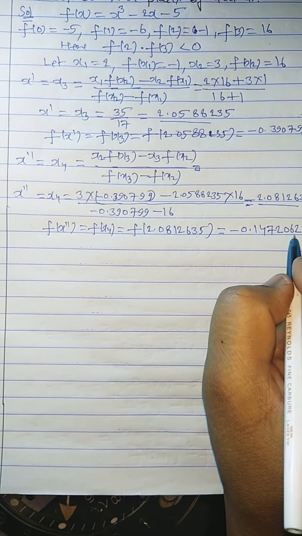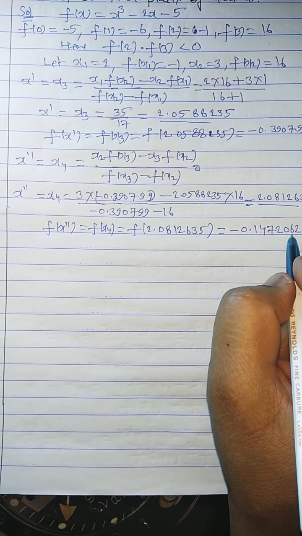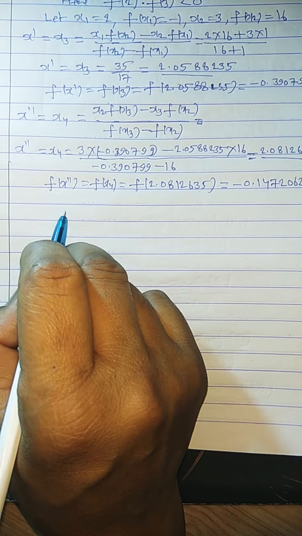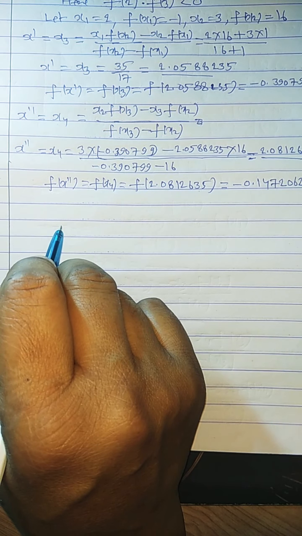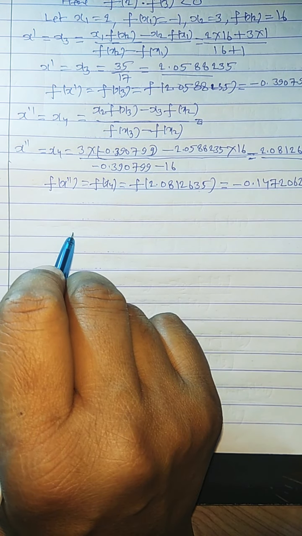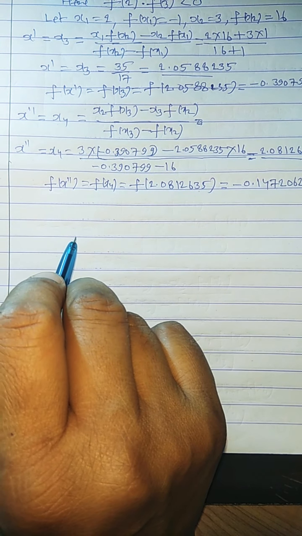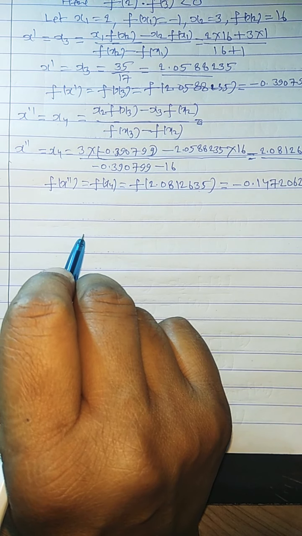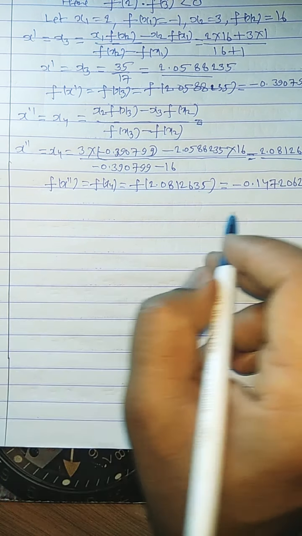You can calculate this with the help of a calculator, because all the numerical methods are computer oriented methods. These methods are designed for programming purposes. We can develop a program and solve this with the help of a computer.